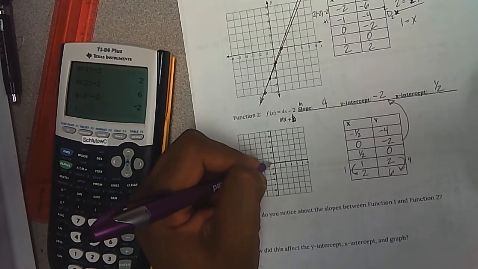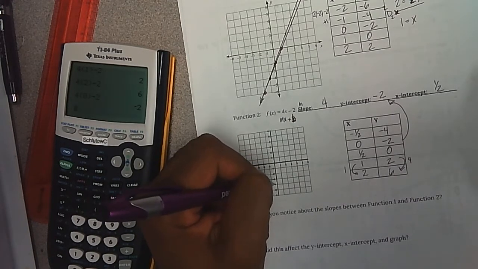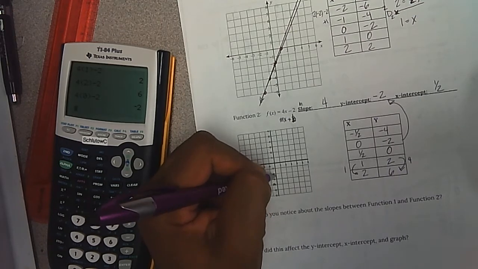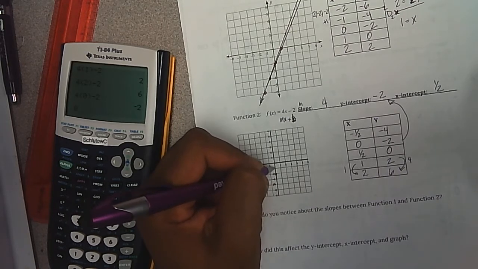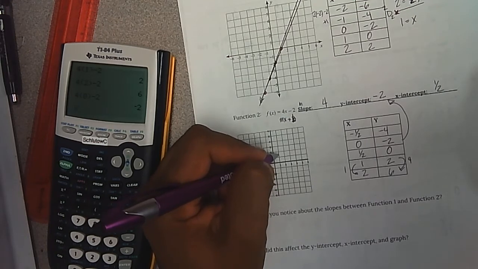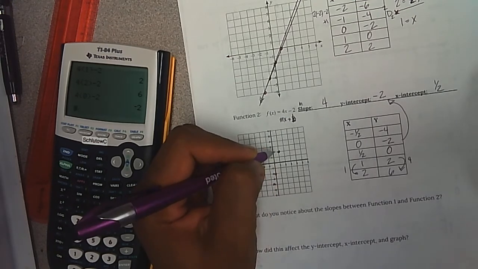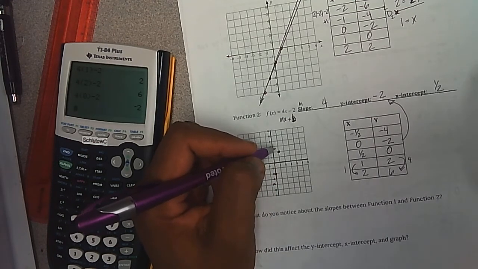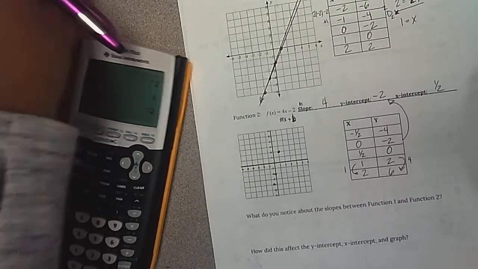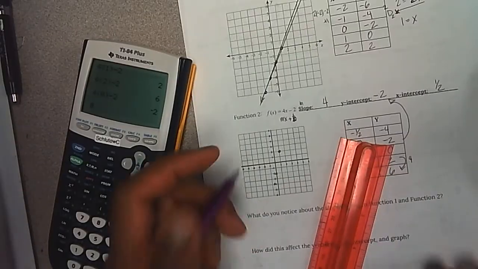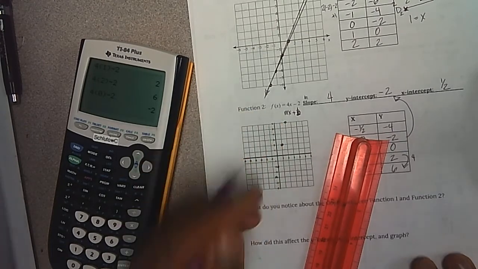Oh, didn't think this through. -1/2, -4. Boom. 0, -2. +1, +2. This thing is steep. +2, +6.